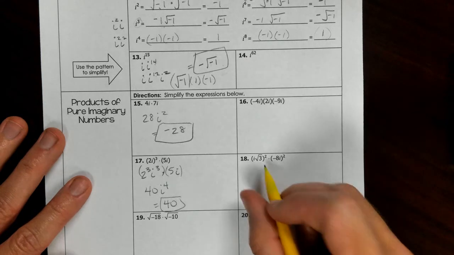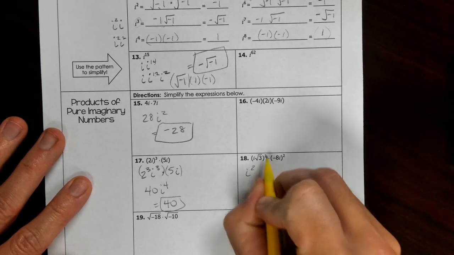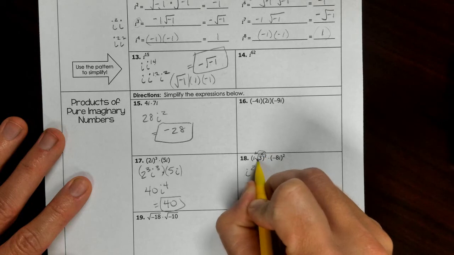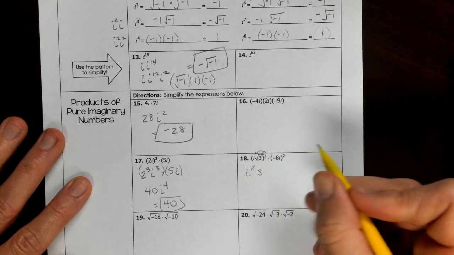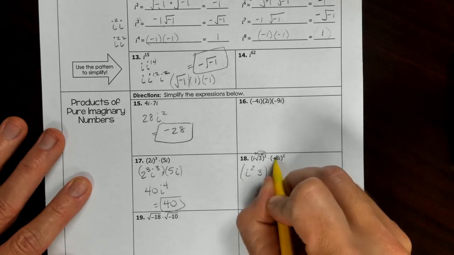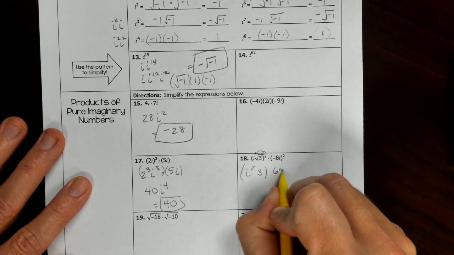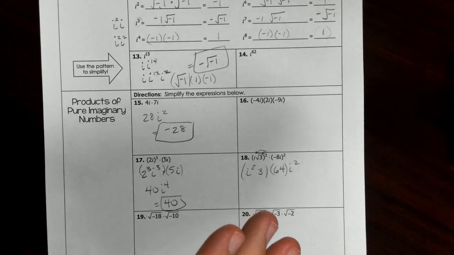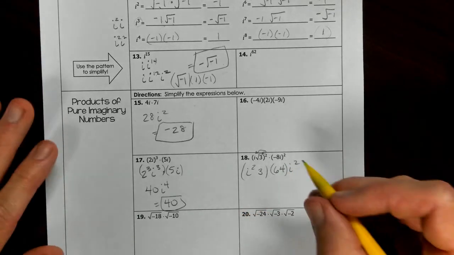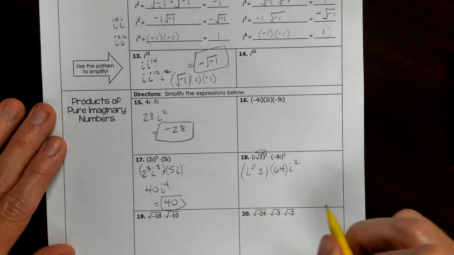Let's do another one like that. So let's look at number 18. I have i squared. And I have square root of 3 squared, which gives me a positive 3, times negative 8 squared, which gives me a positive 64, and i squared. All right, so now I've got 64 times 3.